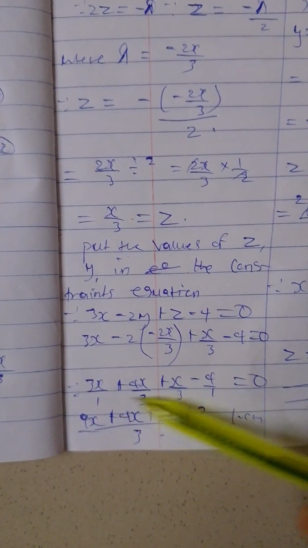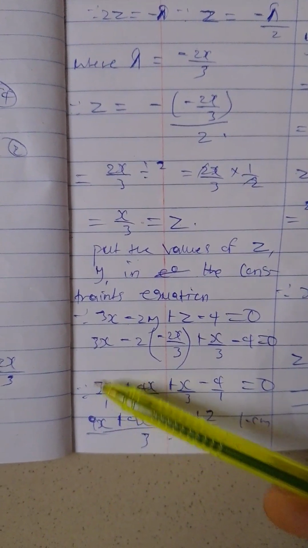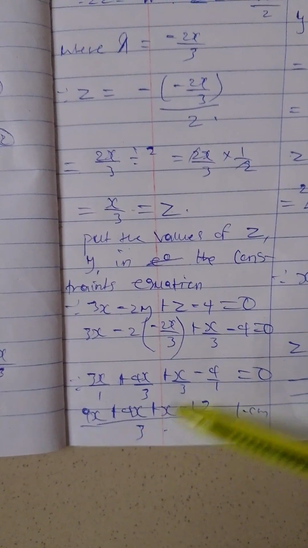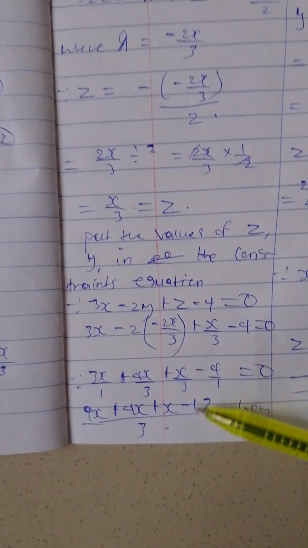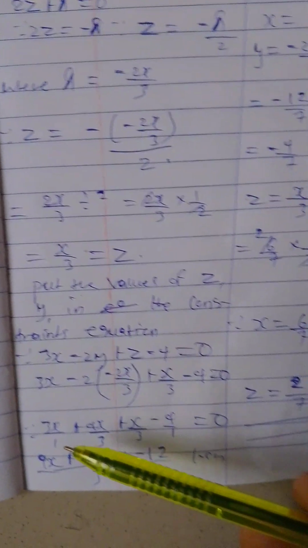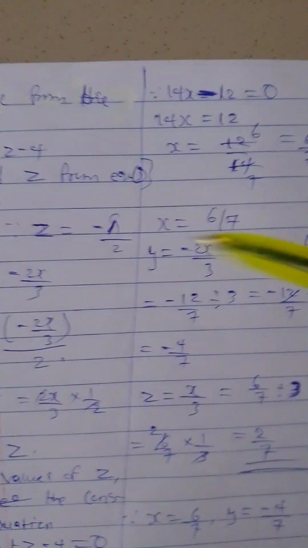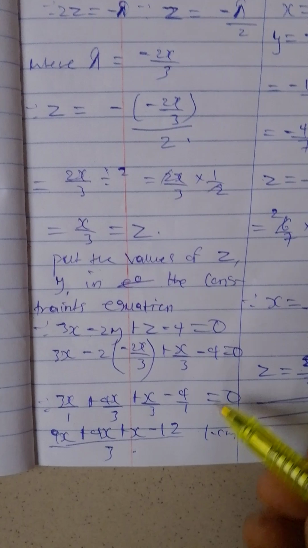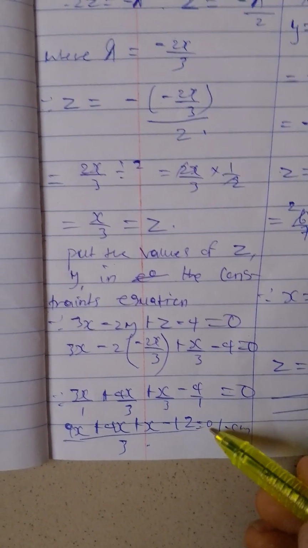Therefore I find the LCM, which is 3. So 3 divided by 1 is 3, 3 times 3x is 9x. Plus 3 divided by 3 is 1, 1 times 4x is 4x. Plus 3 divided by 3 is 1, 1 times x is x. And 3 divided by 1 is 3, 3 times minus 4 is minus 12. After doing that, 9x plus 4x is 13x, 13x plus x gives you 14x minus 12. So 14x minus 12 is equal to 0.